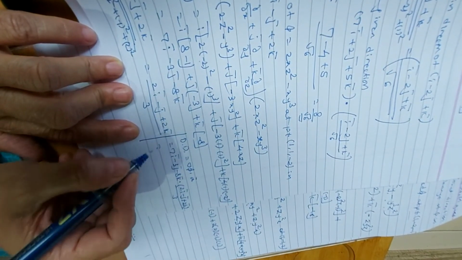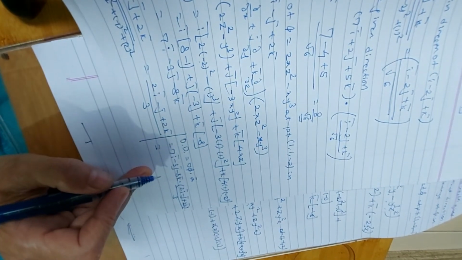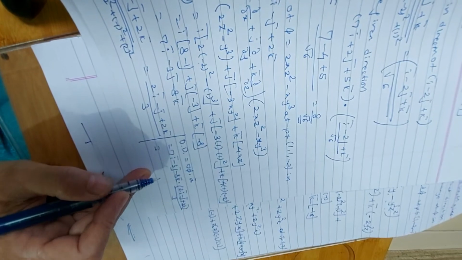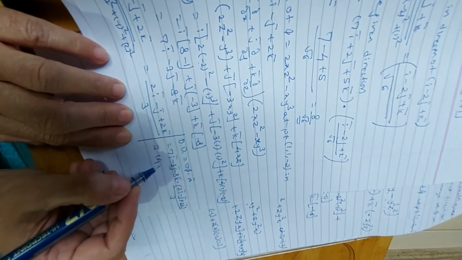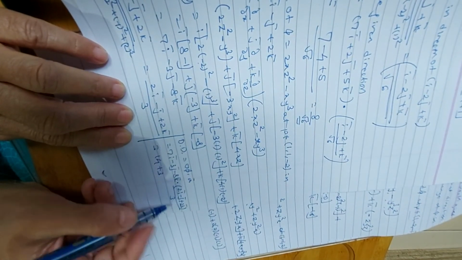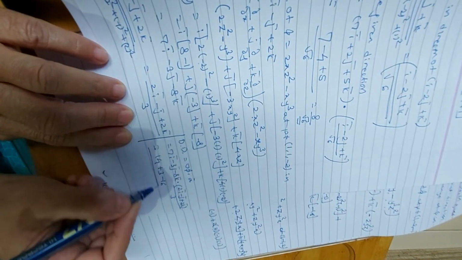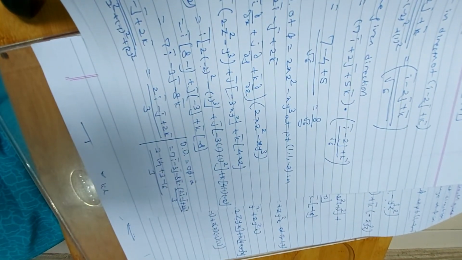Now again i dot i, j dot j, k dot k. 7 into 2 should be 14, so I'll write 14. Minus 3 into minus 1, so it will be plus 3, and minus 8 into plus 2, so 8 twos are 16, so minus 16, divided by 3. Correct? So 14 plus 3 is 17, minus 16.